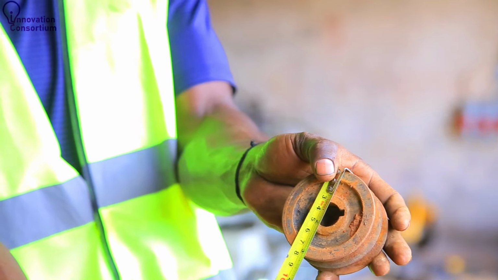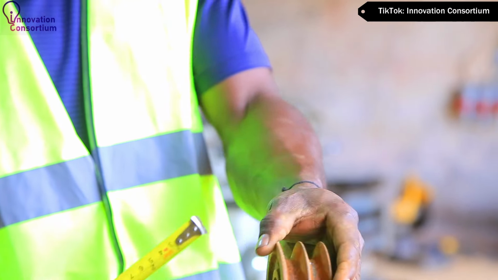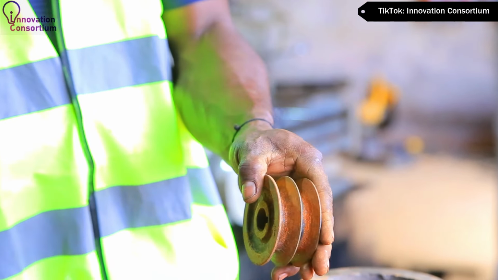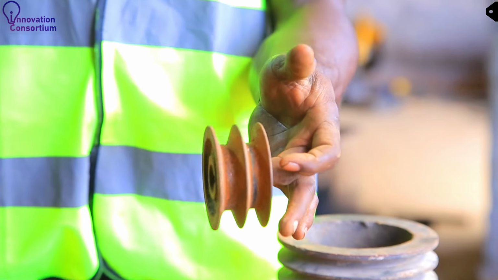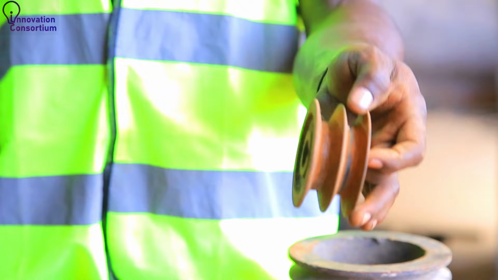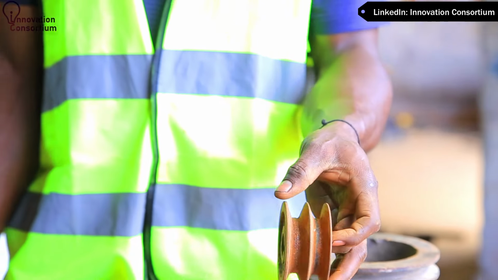It's a 3-inch, then duplex, because it has 2 grooves, 3-inch duplex pulley. The other specification will be about the type of the V, because they come in classes. There is a class A, a class B, and a class C, but I'll explain those later on.